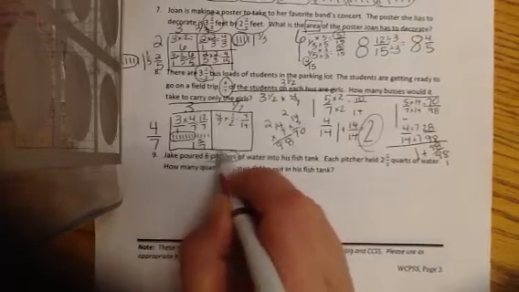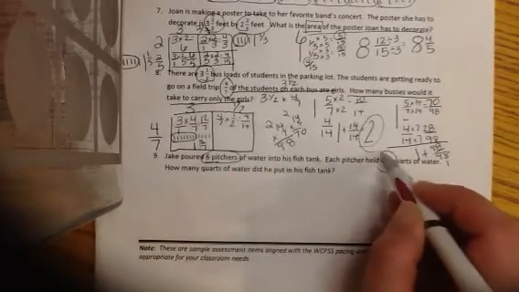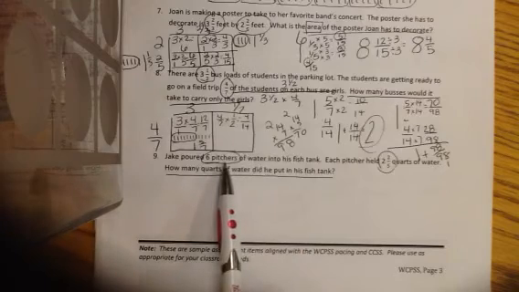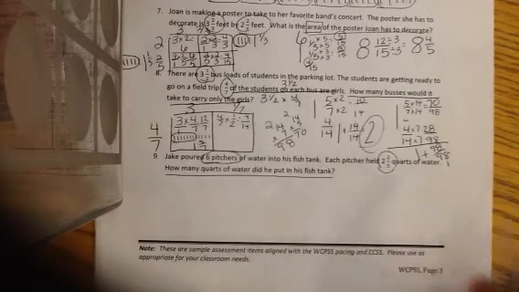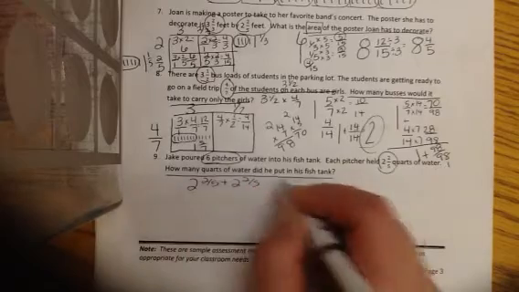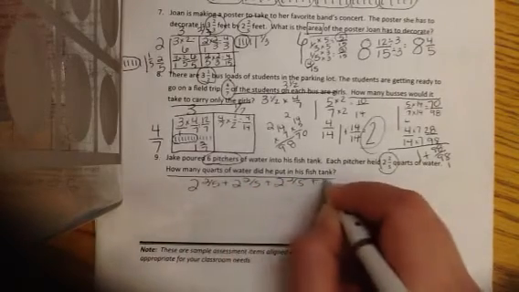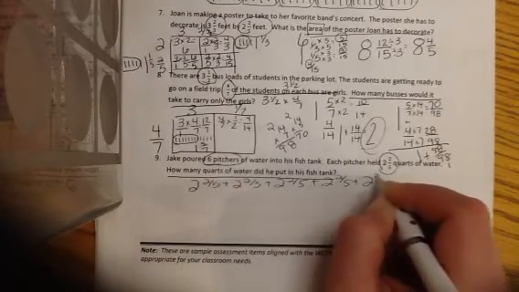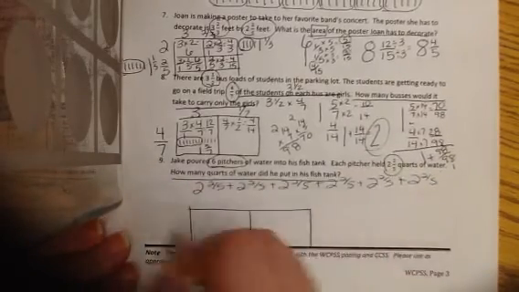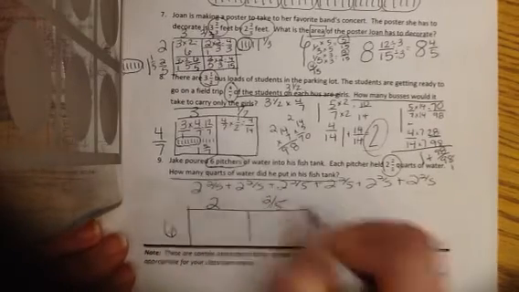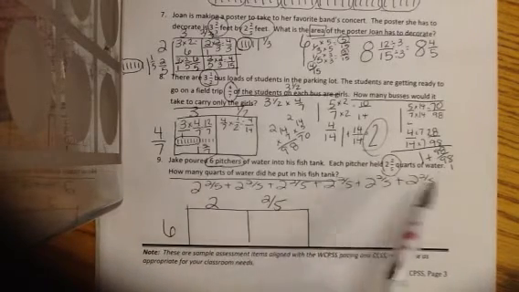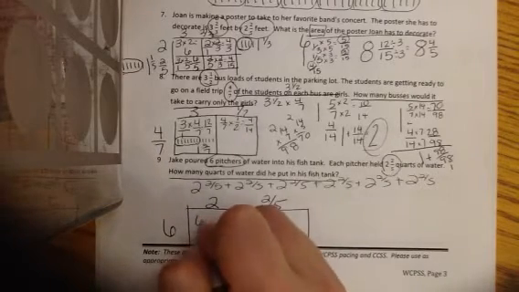So Jake poured 6 pitchers of water in his fish tank. Each pitcher held 2 2/5 quarts of water. How many quarts of water did he put in his fish tank? So Jake poured 6 pitchers, and each pitcher held this much. So I'm going to do 2 2/5 six times, or rectangle sections, 6 times 2 2/5. So practice this for the test. When you have whole numbers times fractions, are you going to do repeated addition, or are you going to do it this way? Pick one way and practice it.